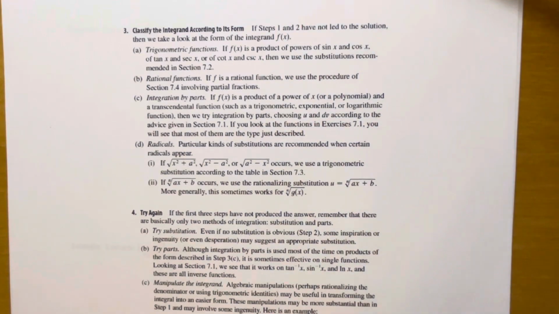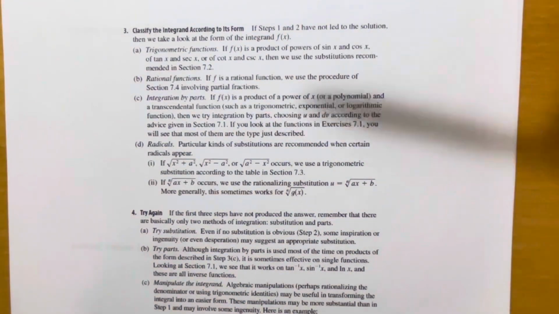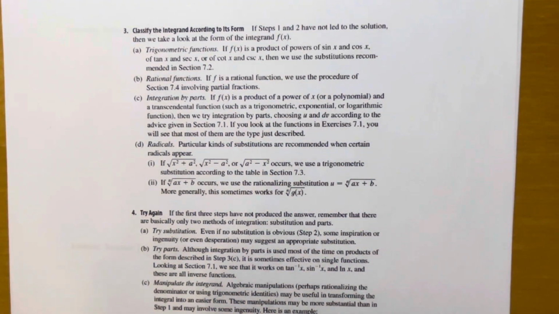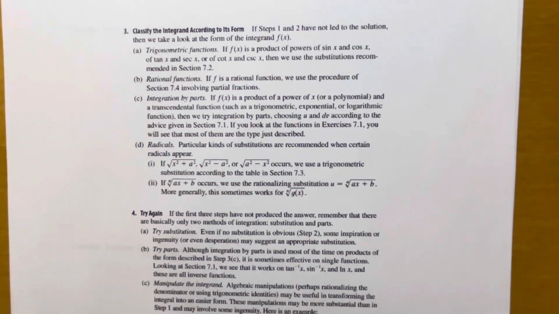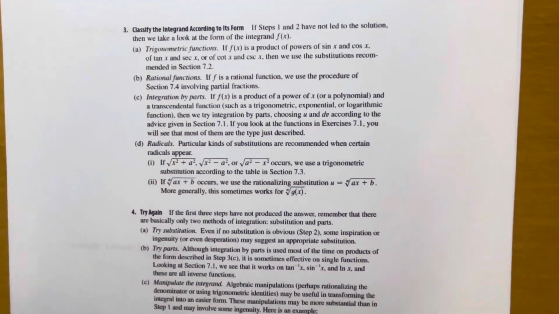Rational functions. If you've already looked at a rational function and decided, I don't see an obvious u substitution here, kind of like on the previous page for step 2, then that might be the time to try doing partial fractions and splitting that rational function up into simpler rational functions that you can integrate more directly.